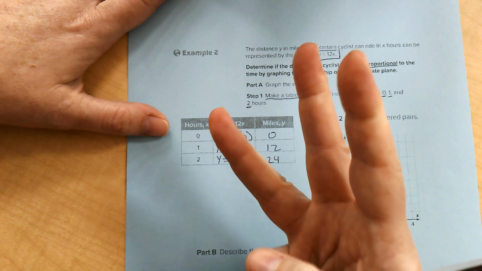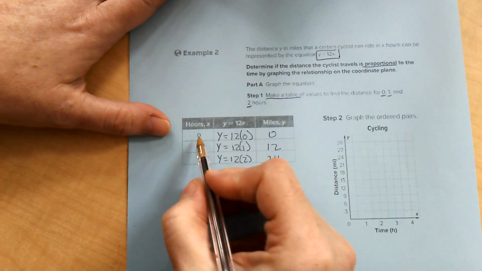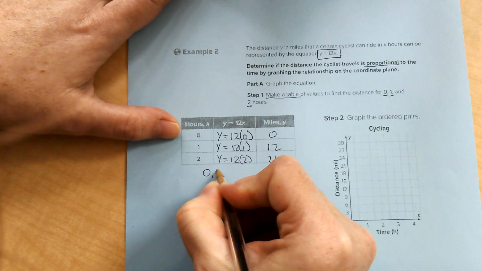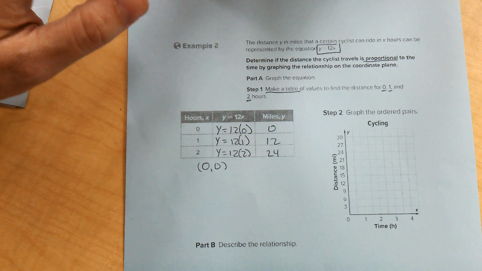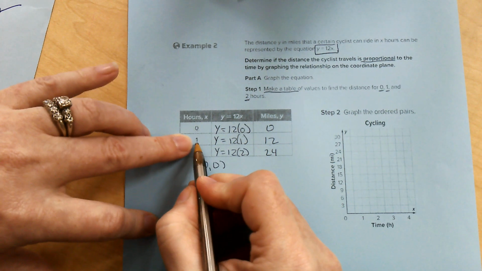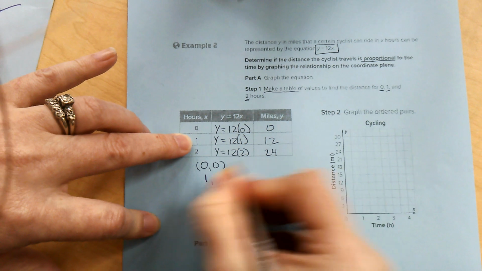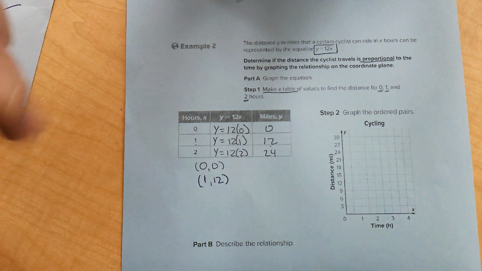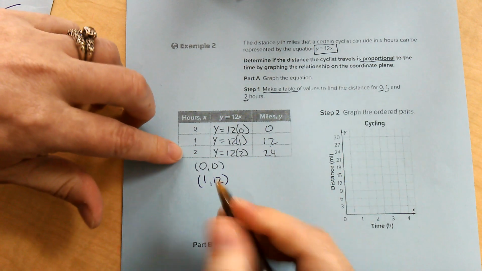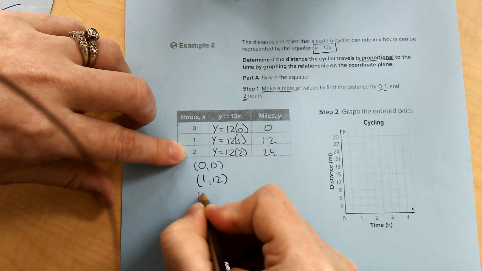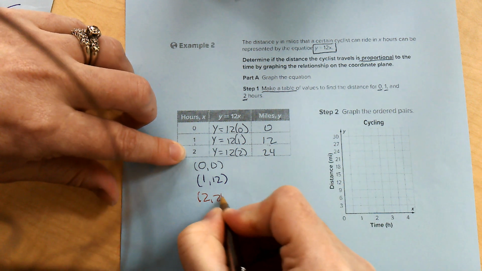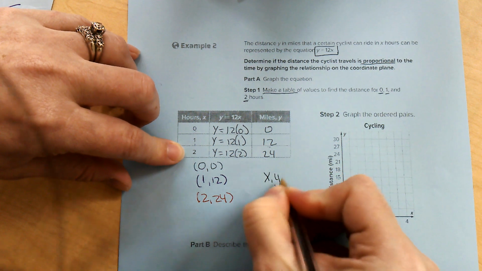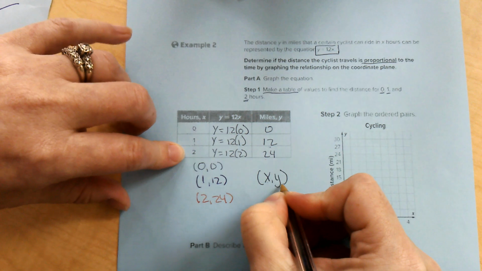Now we have the making of 3 points. We're going to put these together. We have an x and an output y. That's the first point. Our second point, you have your input of 1, which is your x, and the output y is 12. Our third point, our input was 2, and our output was 24. And again, these are always written in x, y format. X always comes first, and then y.